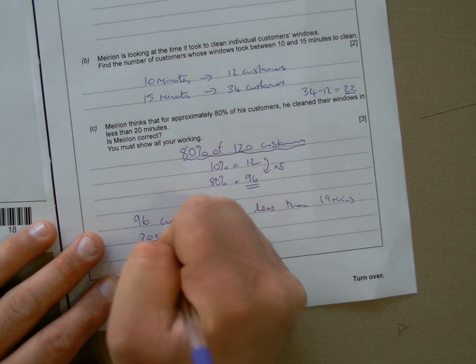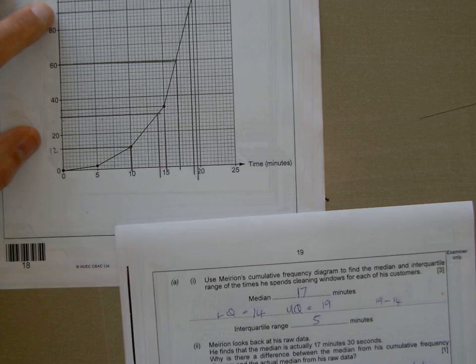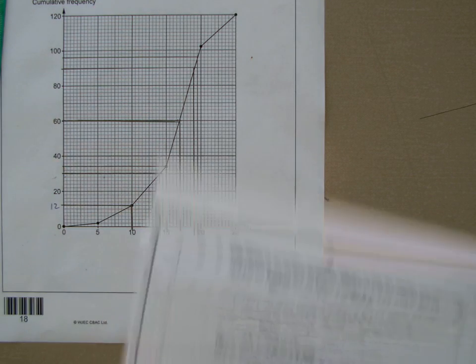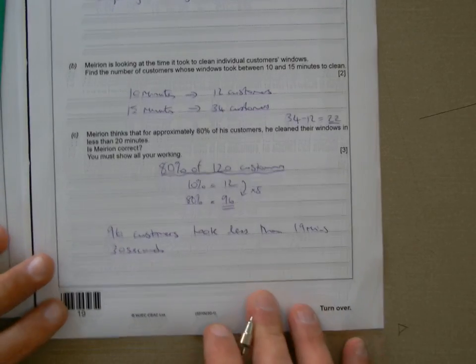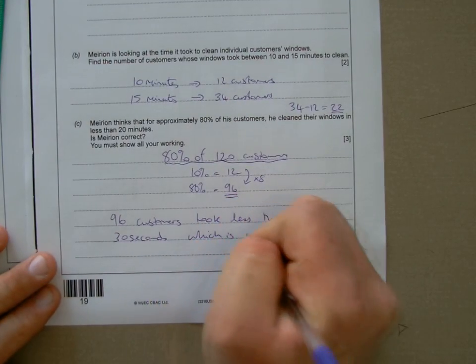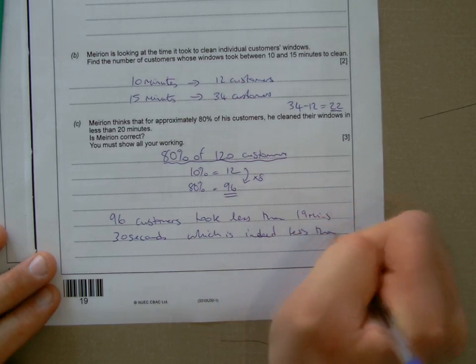In fact, from my graph, you can see that 96, read across, and it is 19 minutes 30 seconds, which is indeed less than 20 minutes.